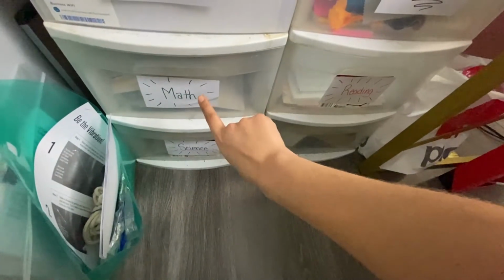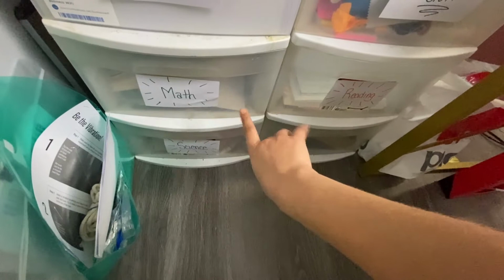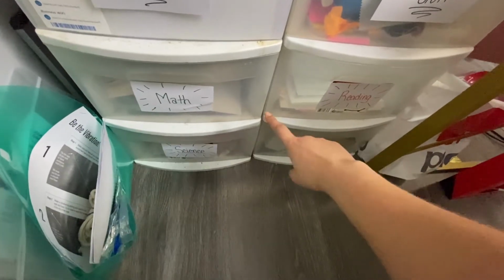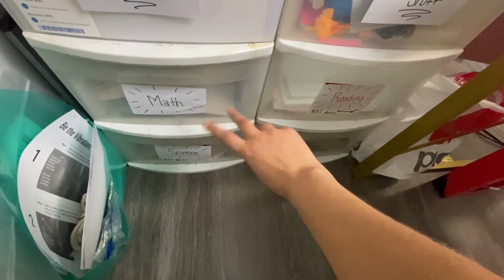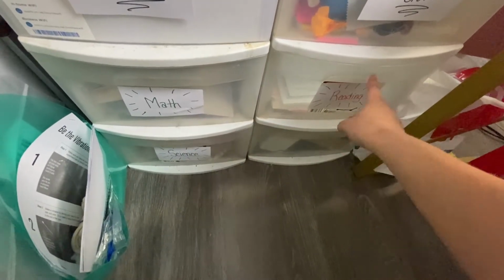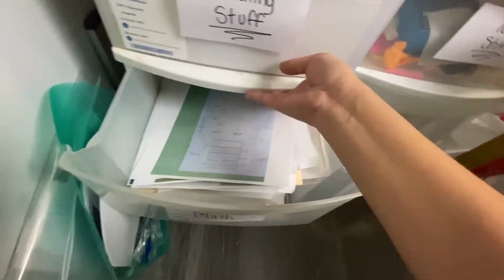Next, I have it separated by subject. So math, reading, and science. I don't teach writing. My co-teacher, my team teacher, teaches it. We split. I teach math and science. She teaches social studies and writing, but we both teach reading to our class.